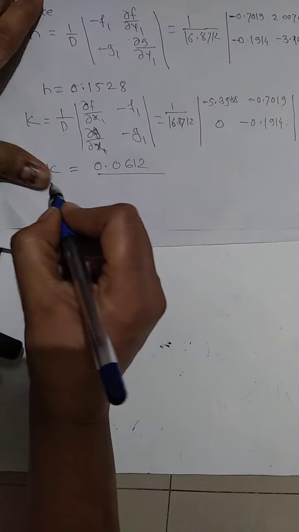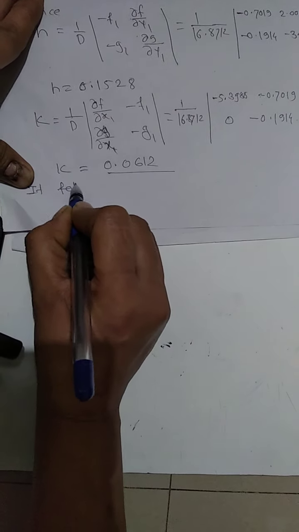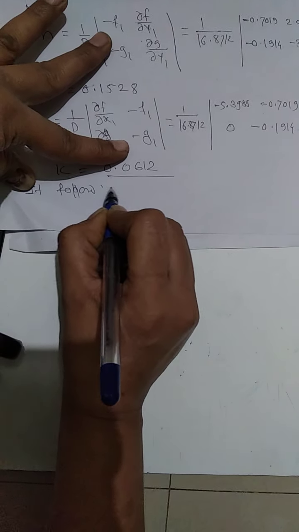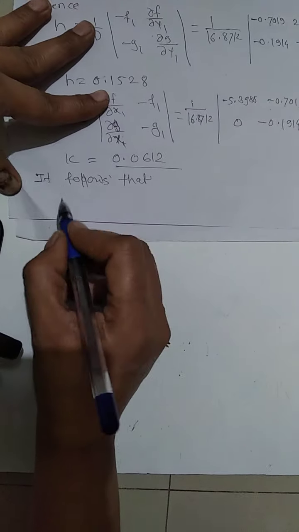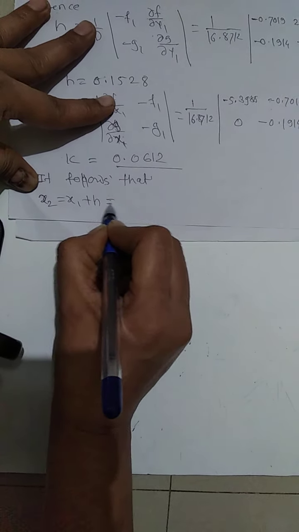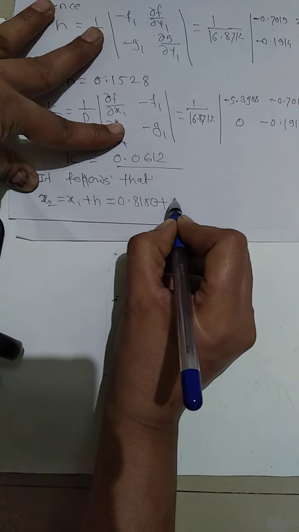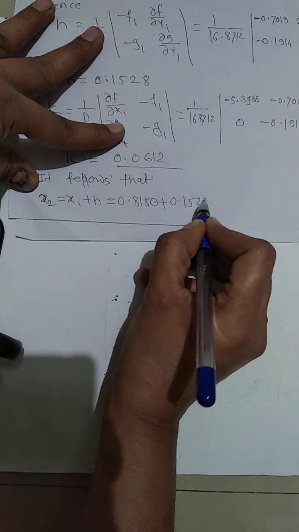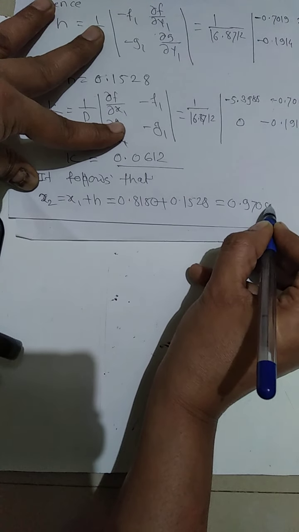It follows that x2 is equal to x1 plus h, that is equal to 0.8180 plus 0.1528, and that is equal to 0.9708. That is the value of x2.